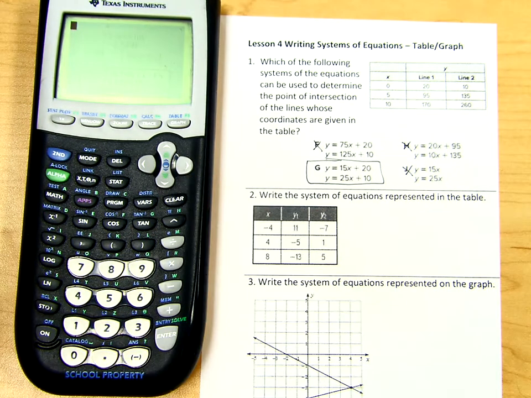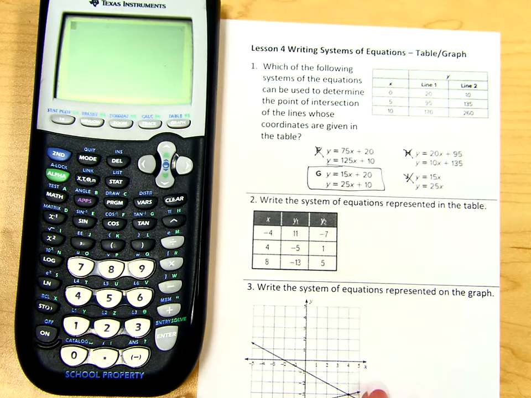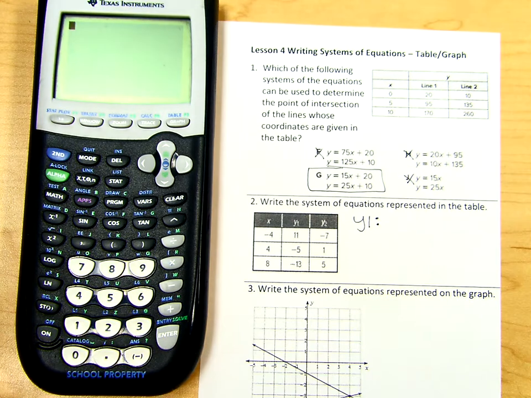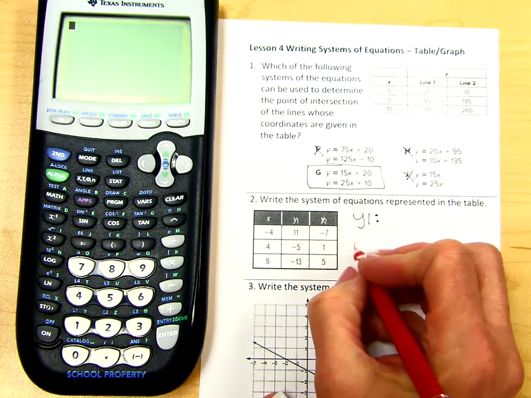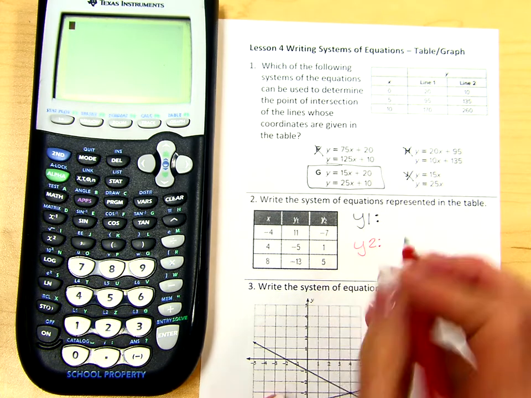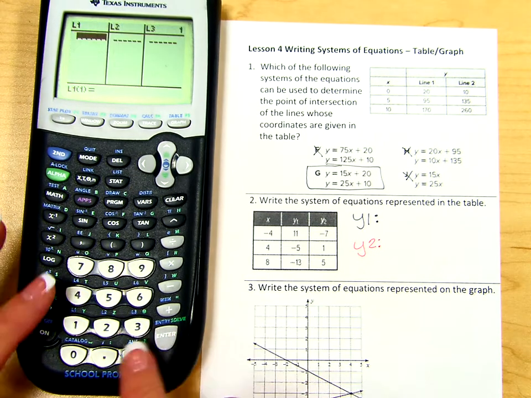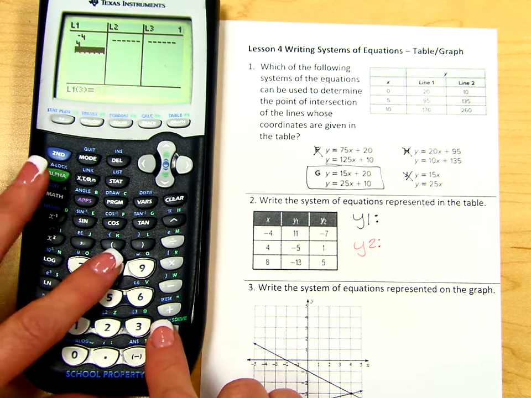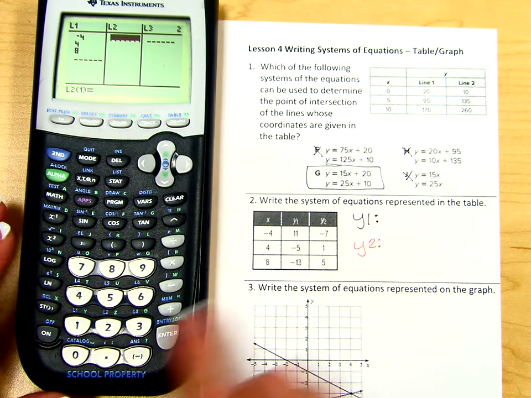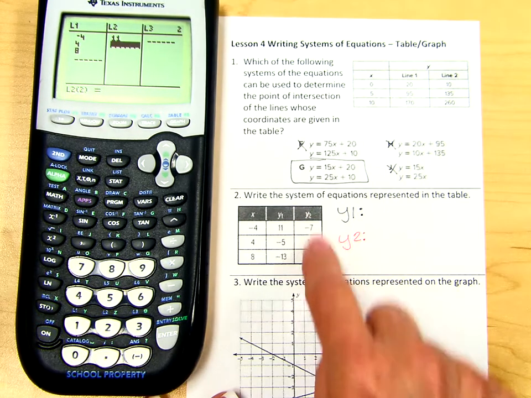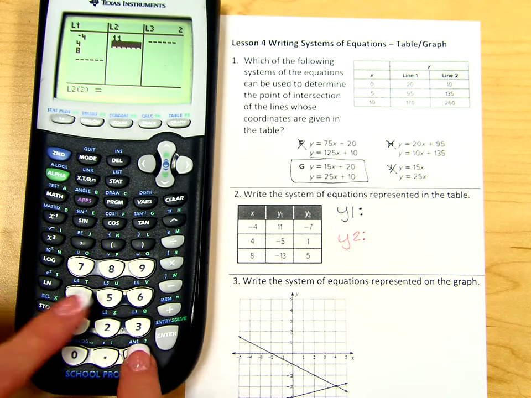And clear out my calculator. So here we have a system of equations being represented by this table, and we need to write their equations. So we're going to have a y1 equation, and we're going to have a y2 equation. So let's go to Stat, Edit, and put in our x values, and then put in the y values from the first column. We're not going to put in this column, we're just going to do these one at a time.